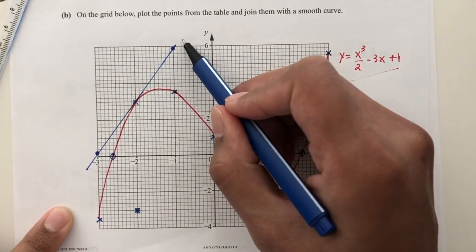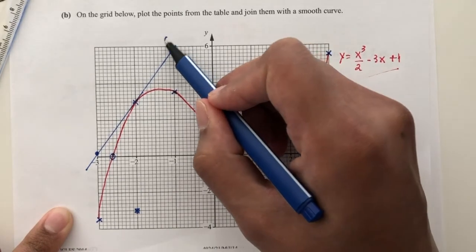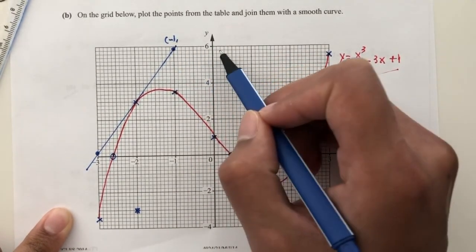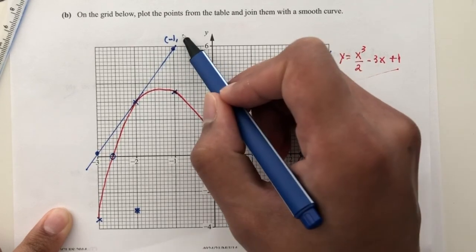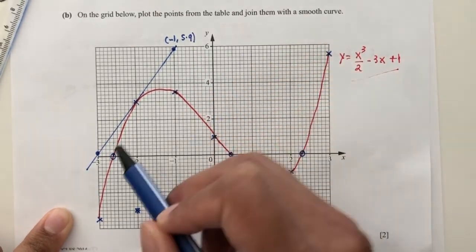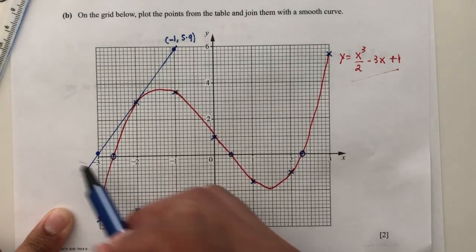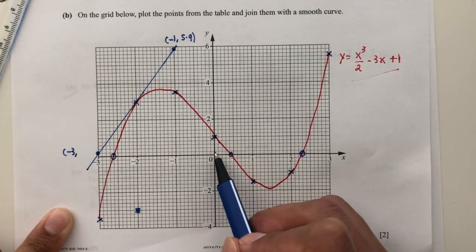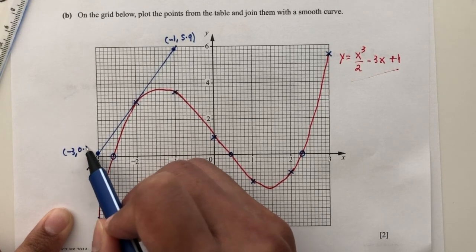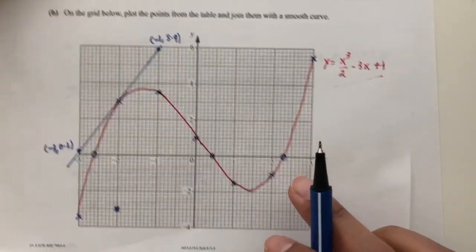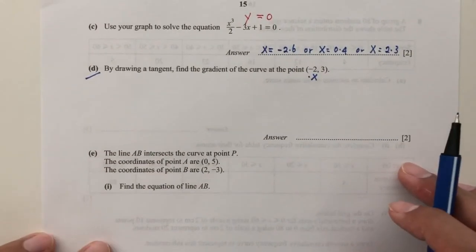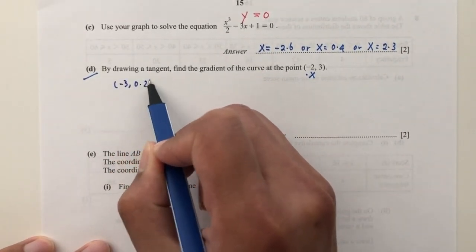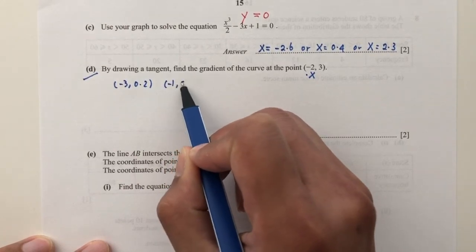So one point here could be, this is minus 1, and then this is 5 here, so 5.9. And this one will be minus 3. And the value will be 0.2. So we have 2 points, we can find the gradient of the curve. So the first point is given by minus 3, 0.2, and minus 1, 5.9.